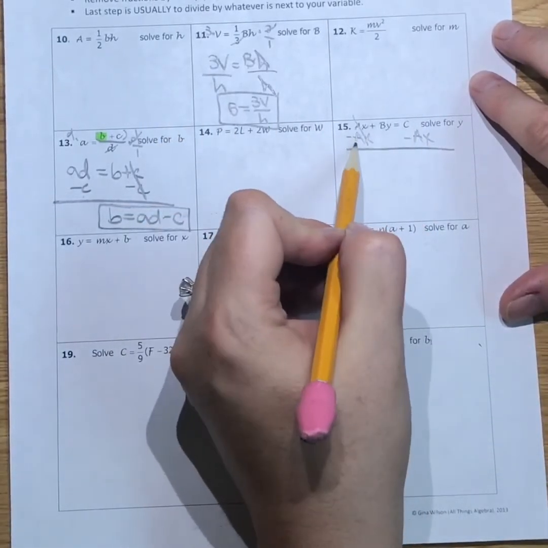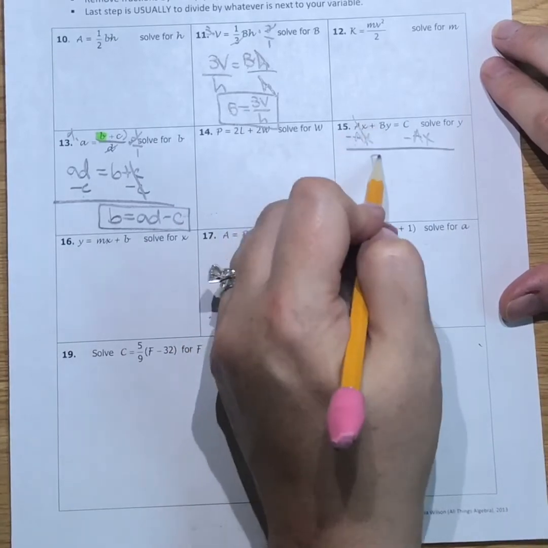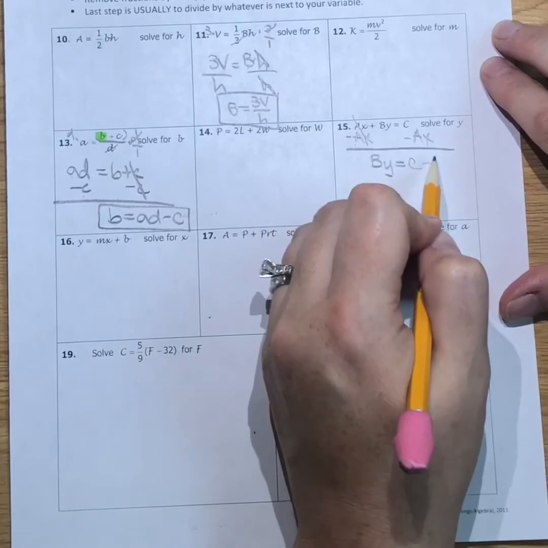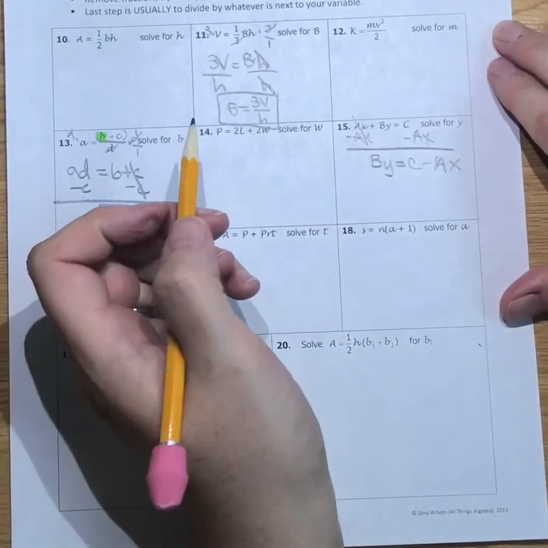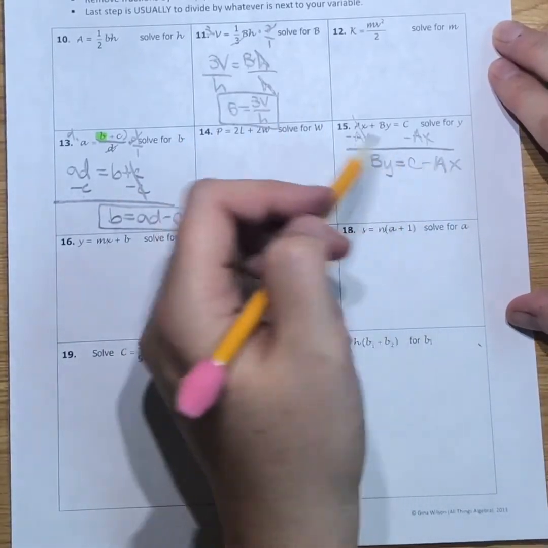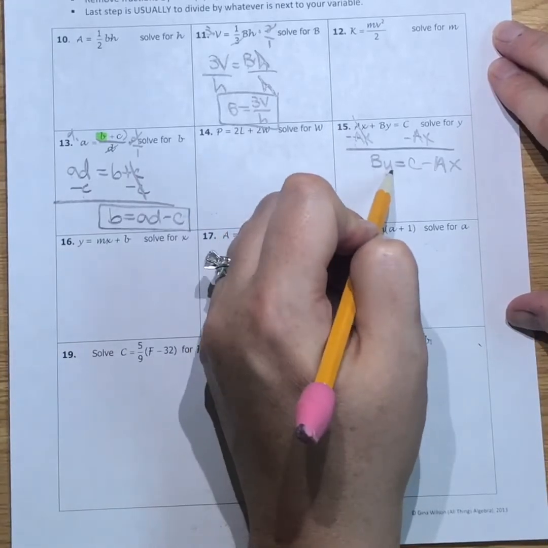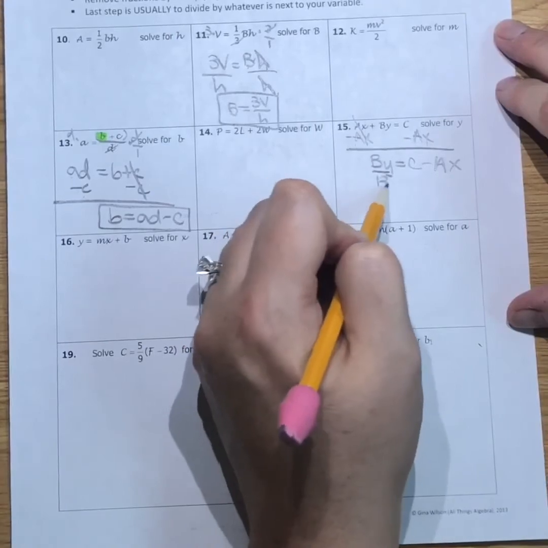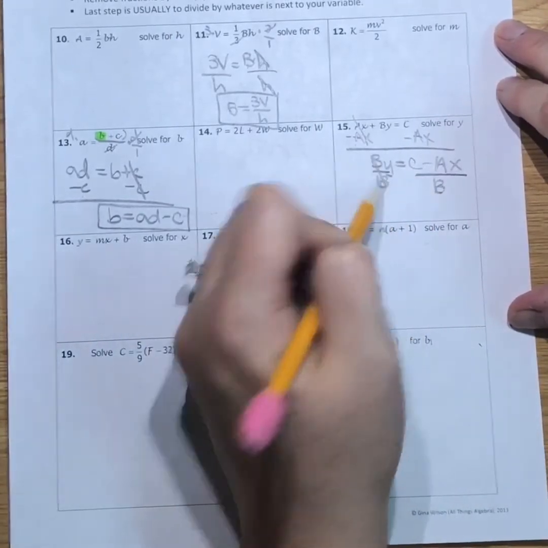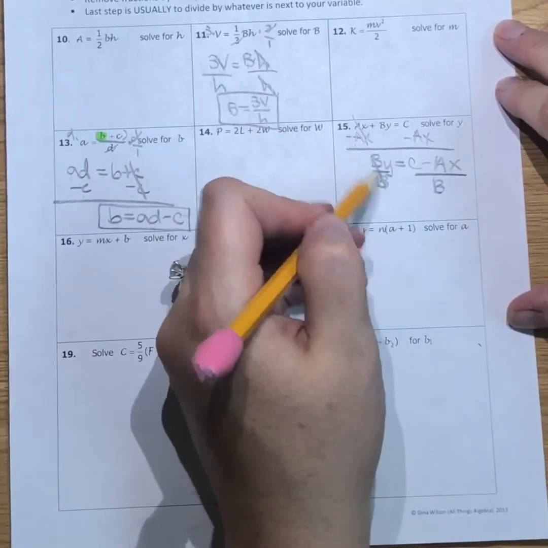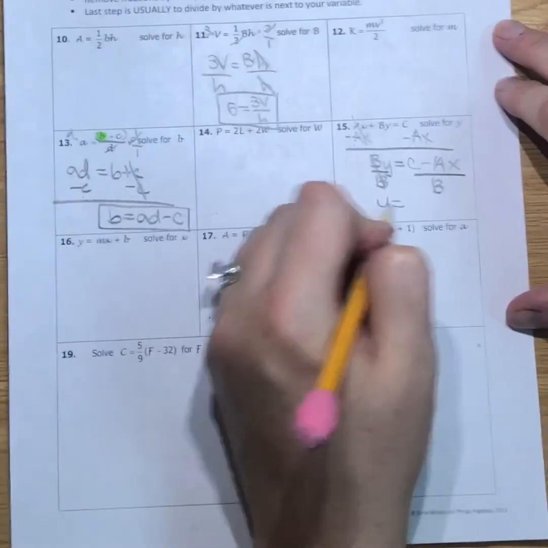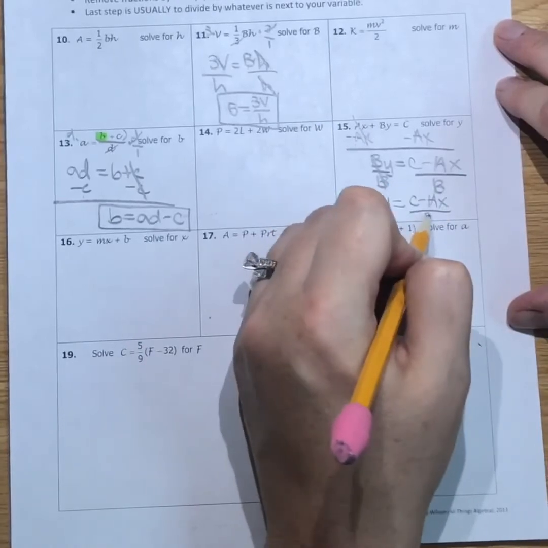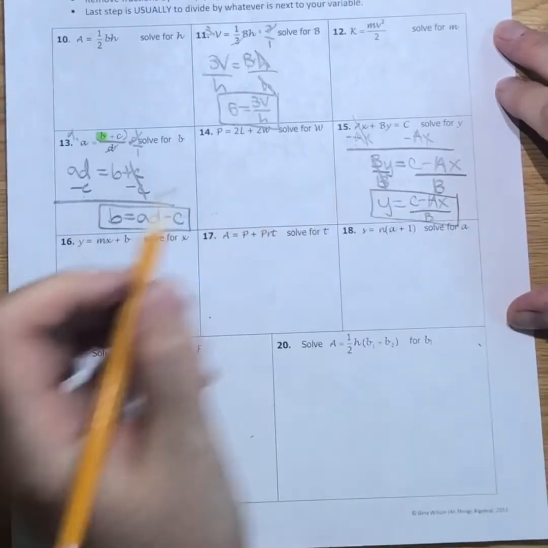So we know the ax and the negative ax eliminate, so we're left with by equals, and I'm just going to copy the c minus ax. Because they're not like terms, I'm just going to rewrite it. Now by, to finish solving for y, we have to undo multiplying by b, so we divide everything, the entire sides, by b, and it divides out to get 1y, or just y, on the left-hand side, and we get c minus ax all over b for our final answer.